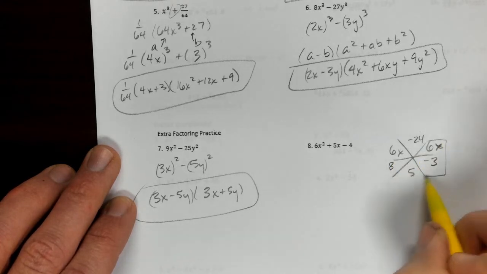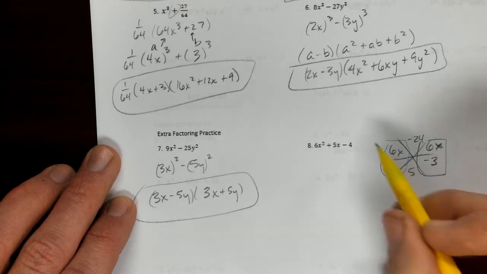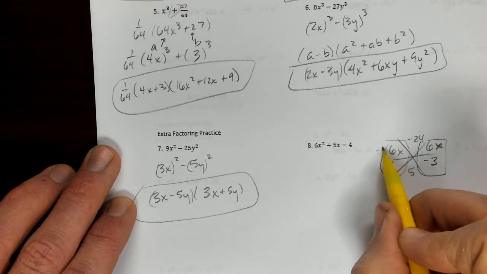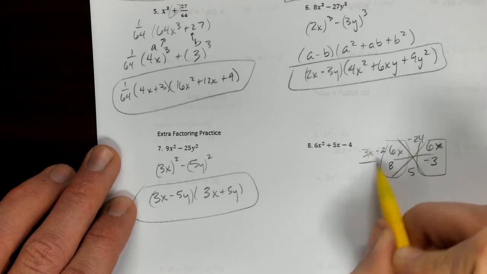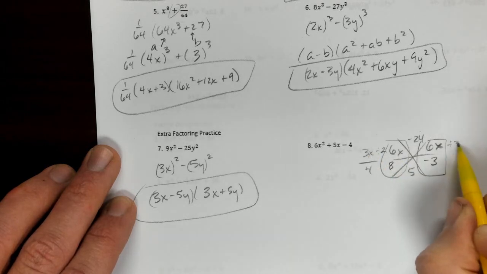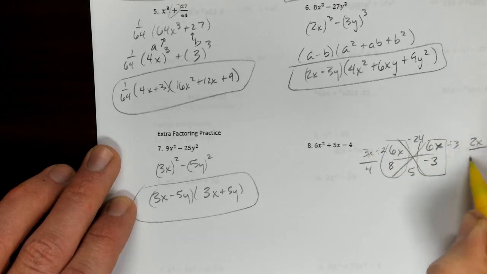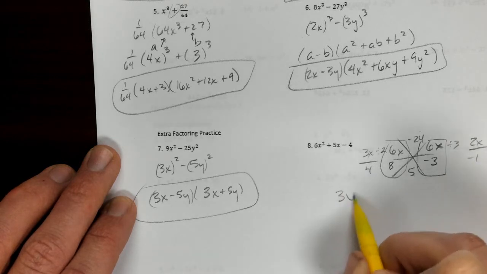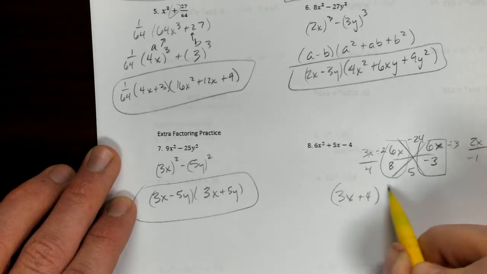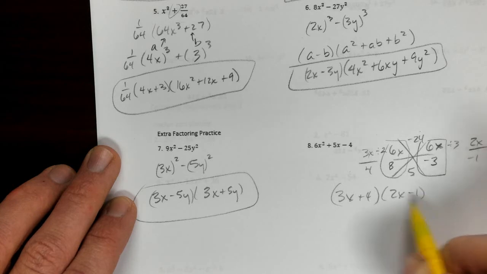Now here's my fraction I can reduce. So we'll divide this by 2, and we'll get 3x over 4. We'll divide this by 3, and we'll get 2x over negative 1. So this becomes 3x plus 4 and 2x minus 1.